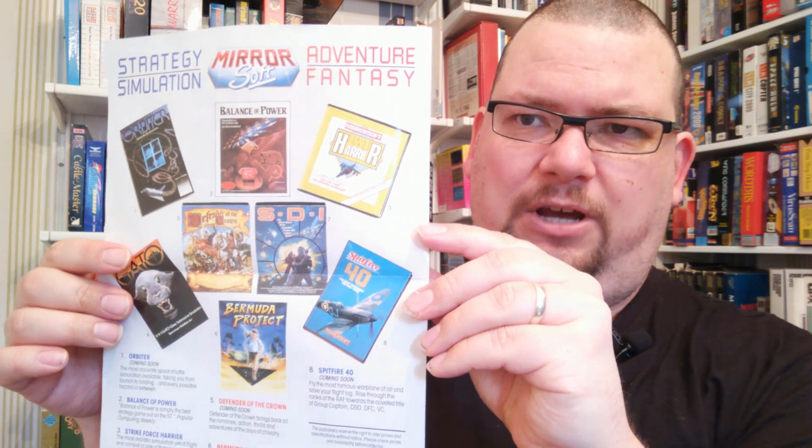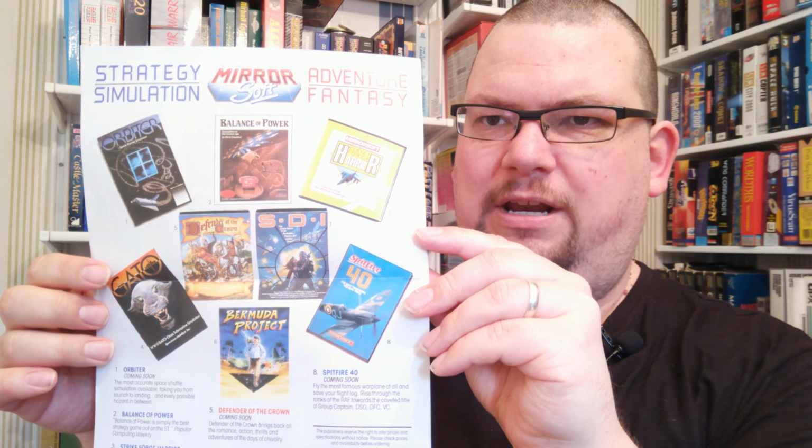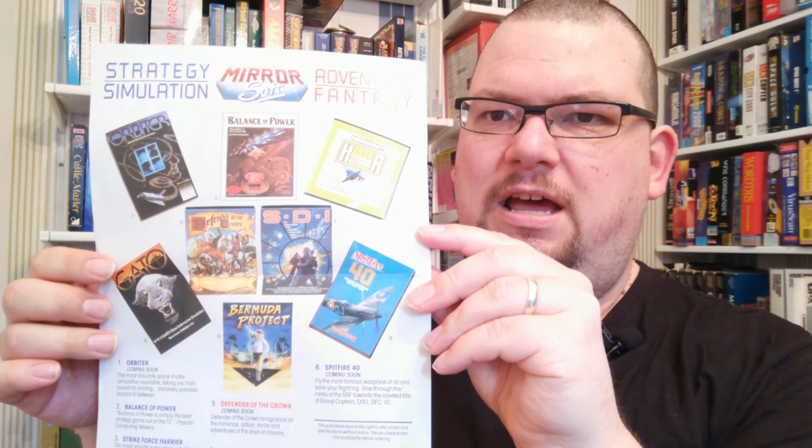So first thing I've got here is a Microsoft software collection catalogue. This includes a selection of stuff that Microsoft had available at the time. Microsoft were mostly a distributor of American games at the time, I think, so there's quite a lot of these you might know from a different publisher. We've got stuff like Bermuda Project, Defender of the Crown, Strike Force Harrier, I think they actually might have developed that one themselves.